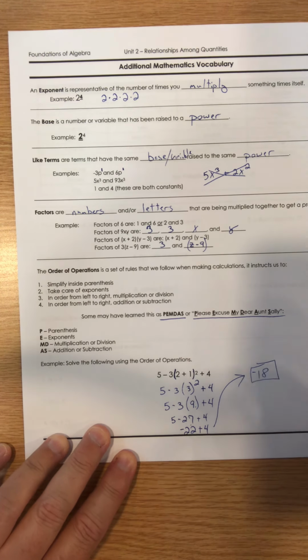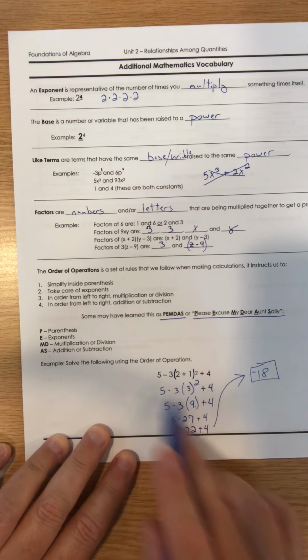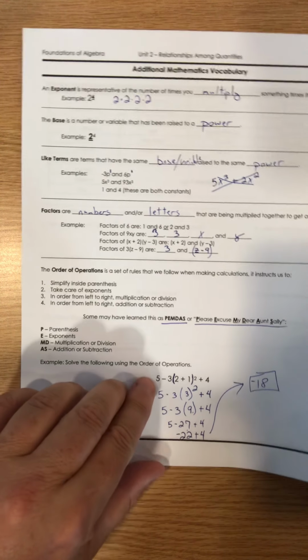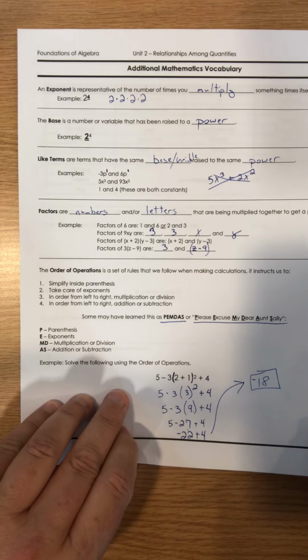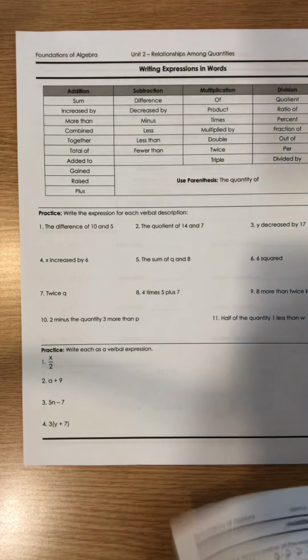Now the beauty of our calculators is you could punch that whole thing into your calculator and it would give you the right answer. But now you know how to do it on your own.